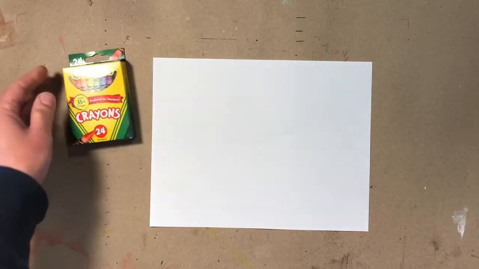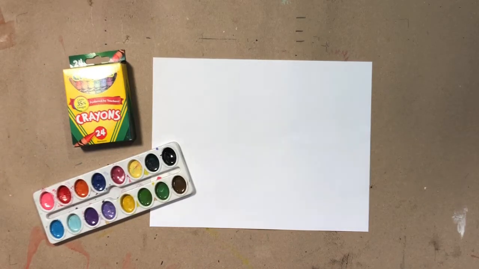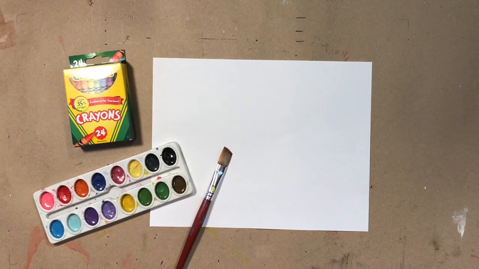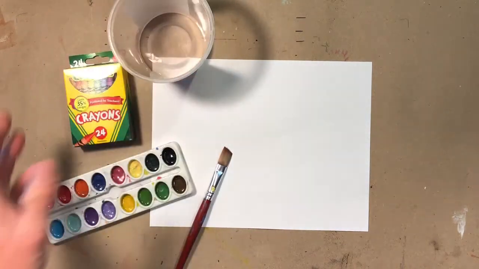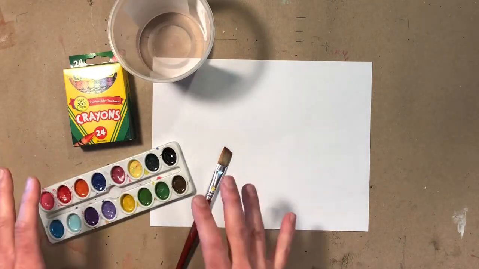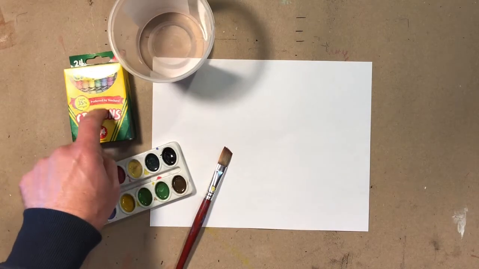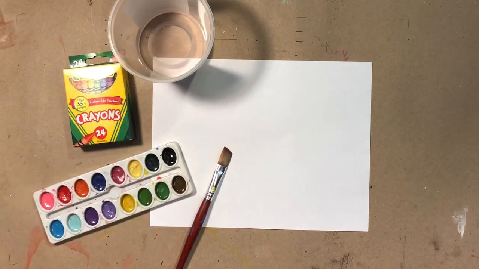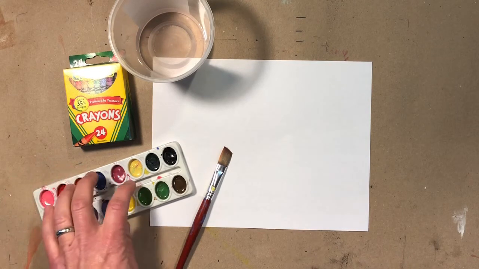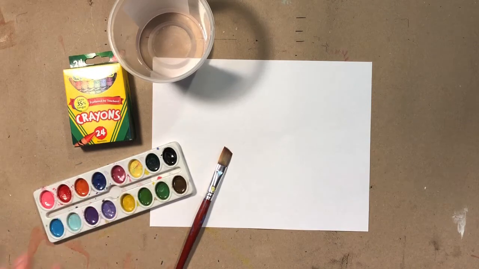In class, what we usually do with this project is we have some crayons and some watercolor paints, and of course a brush and some sort of a cup with some water in it. You're probably going to need some version of this. You probably have crayons. That's going to be one thing you're definitely going to be wanting to use. You could also use colored pencils, not a problem. You might not have watercolors. That's okay. We have a good fix for this.